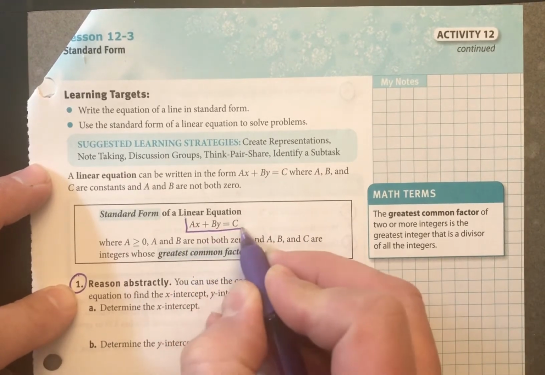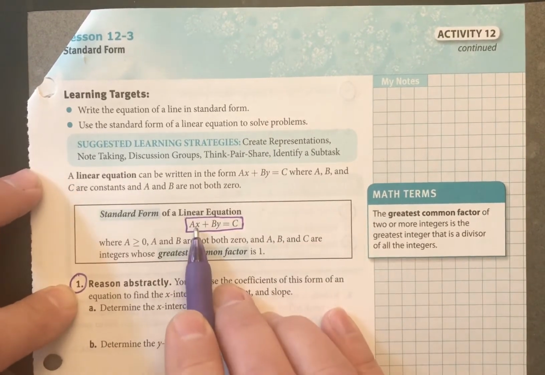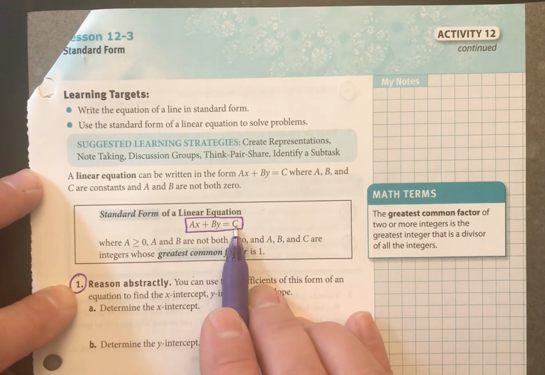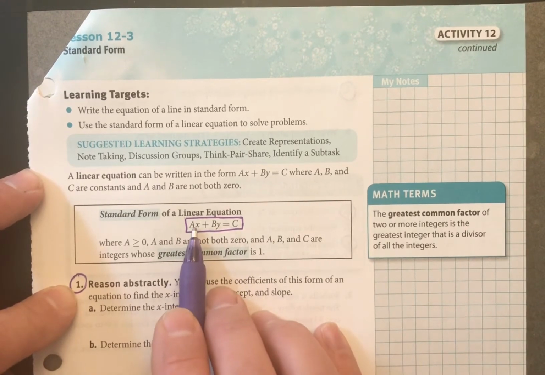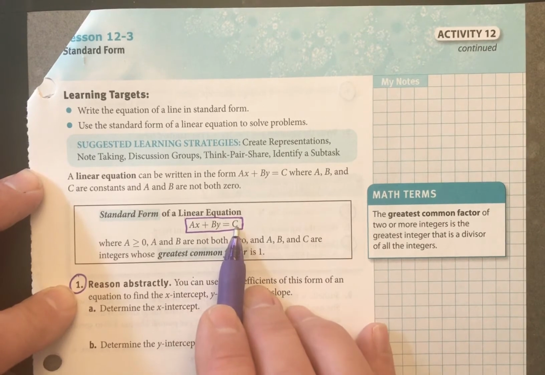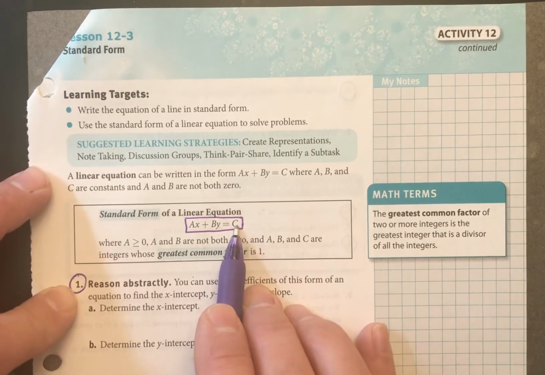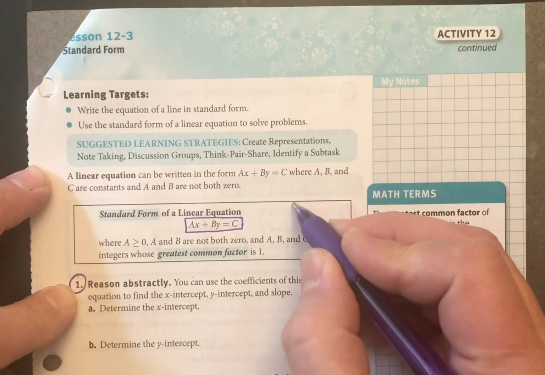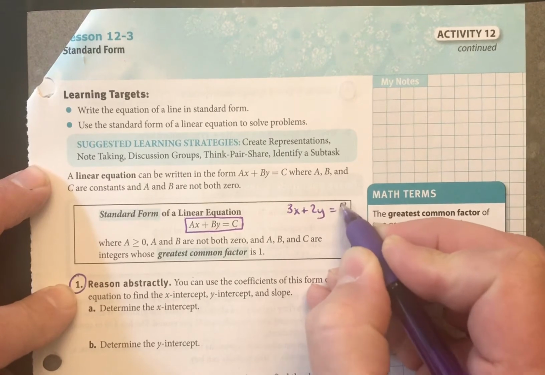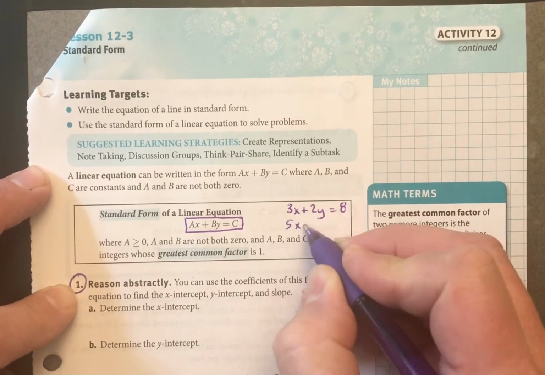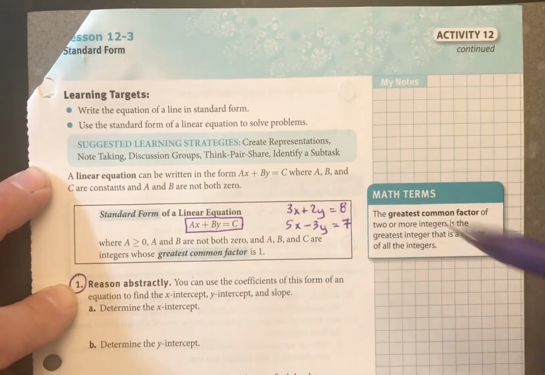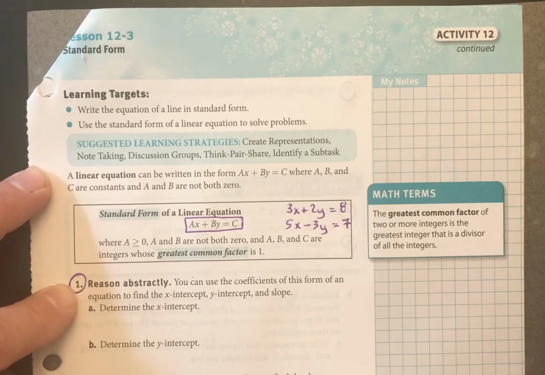It's written as capital A times x plus capital B times y equals C. If you notice, we have both the x and y on the same side of the equal sign, and then we have C equal to a constant. For example, it might be written like this: 3x + 2y = 8, or 5x - 3y = 7. These are examples of equations that are written in standard form.